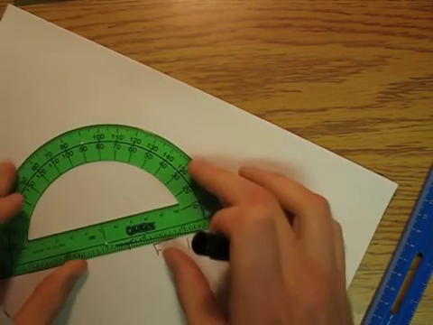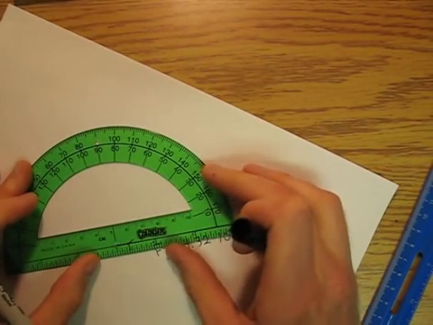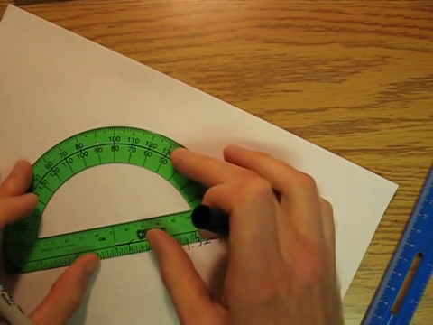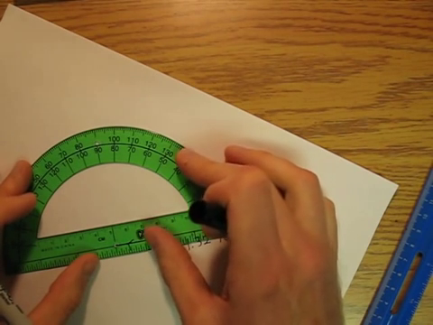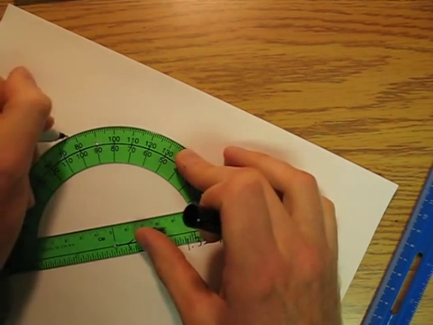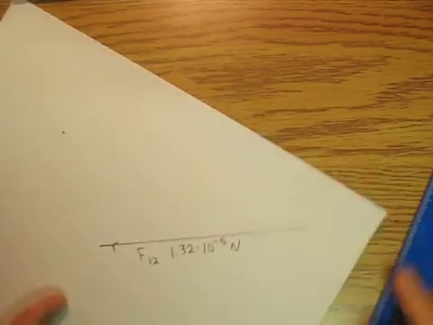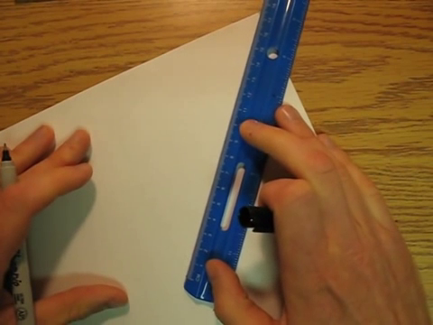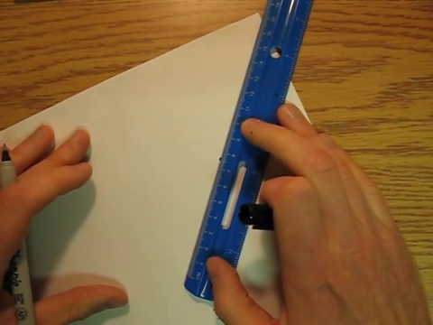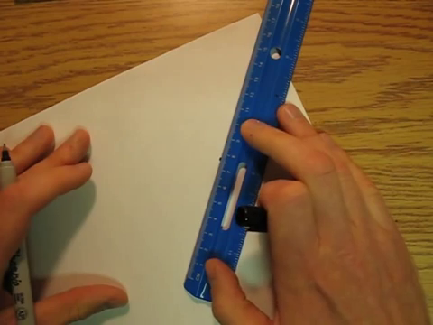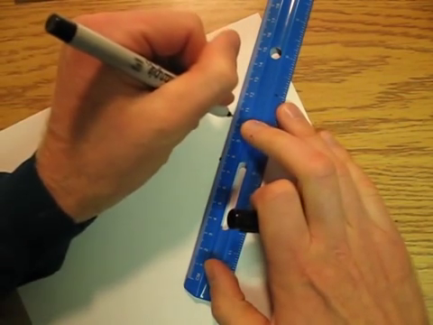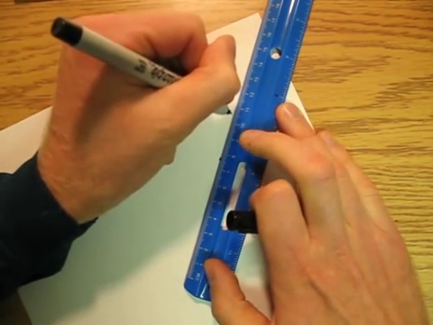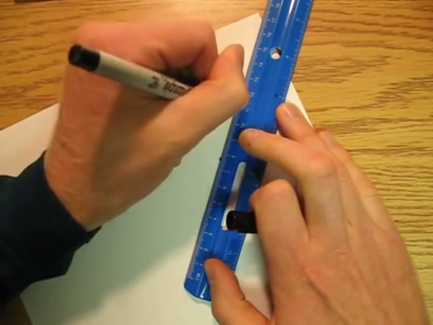And now my next force is going to be at an angle of 103 degrees to that force. And it's going to be 10.8 centimeters on my scale. It's going to be right about there.